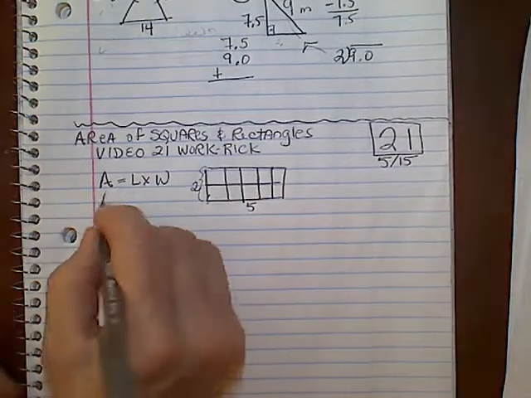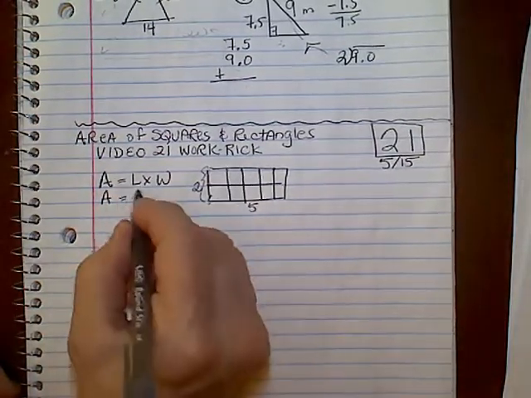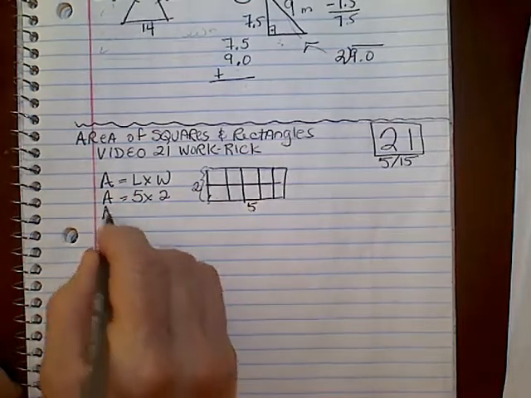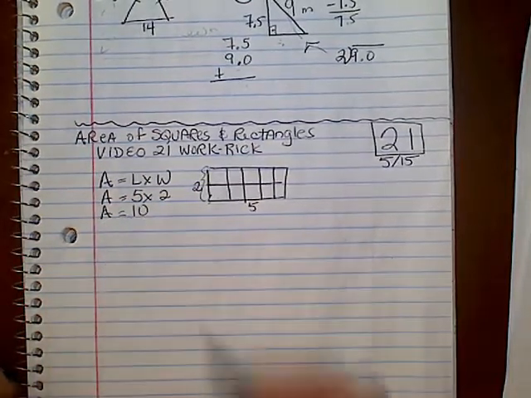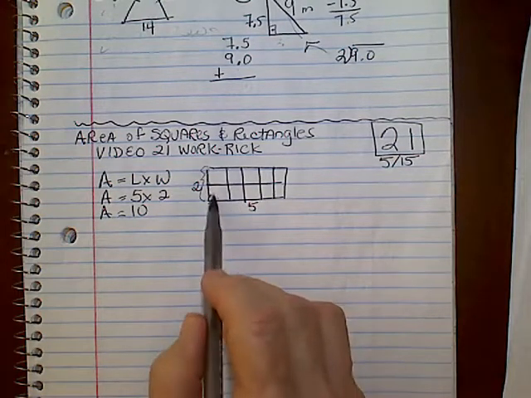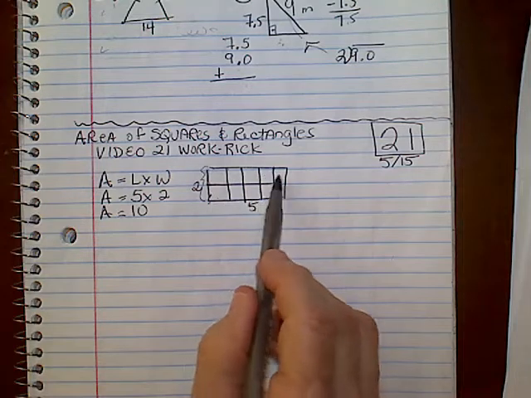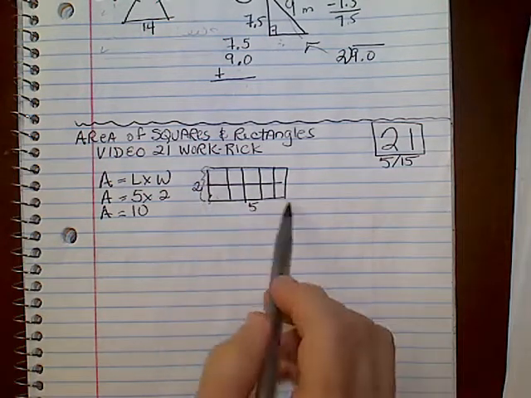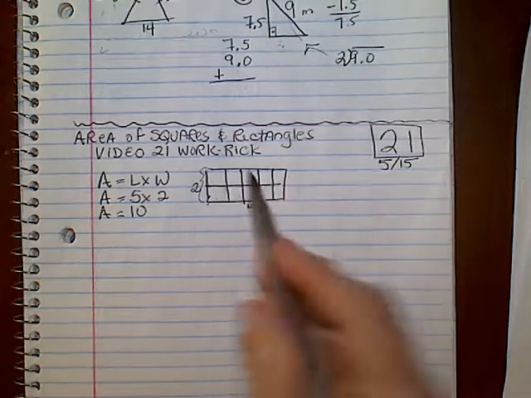And again, we just apply that formula. Length is 5 times width is 2. So the area is 10. Now, the difference on this one, these are square units. There's 1, 2, 3, 4, 5, 6, 7, 8, 9, 10. And when we do the length times width, we end up with square units.